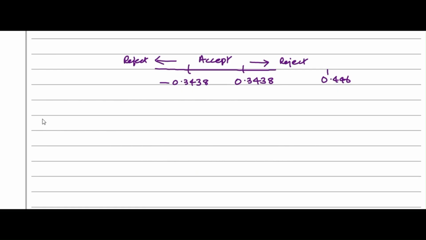Now we need to write a clear statement that yes, R is equal to 0.446 falls in the rejection region.